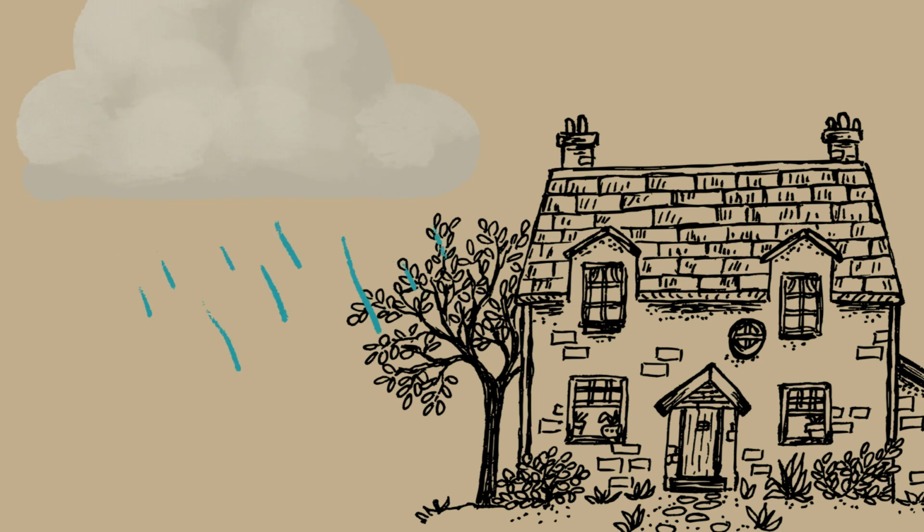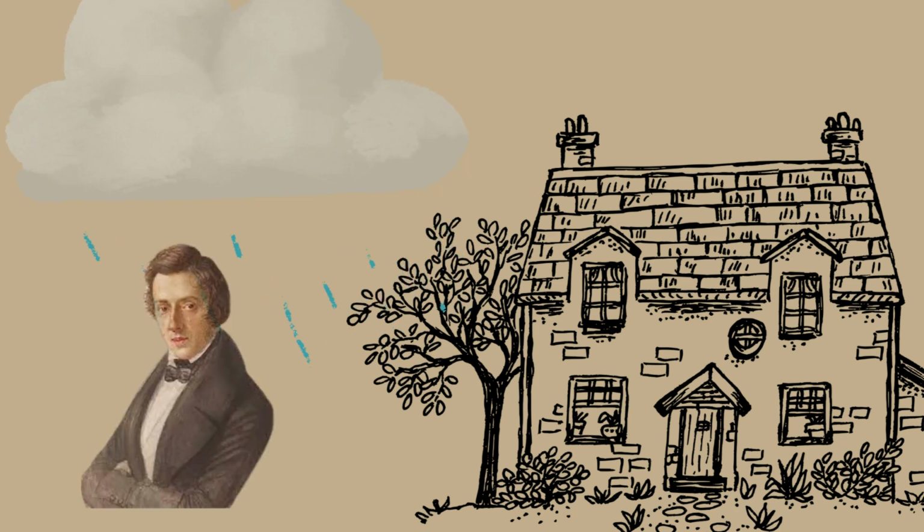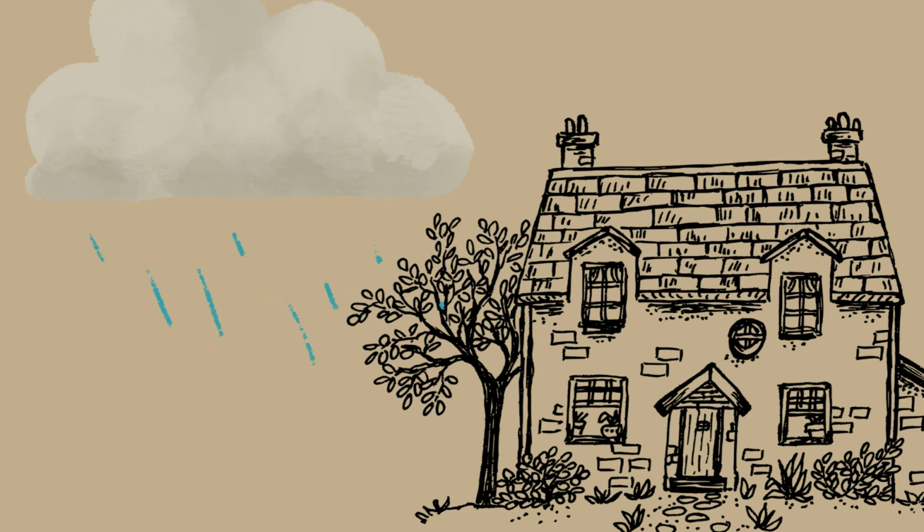Chopin wrote this piece when living in Mallorca, although some say it was written when he lived in France. Nevertheless, the first story makes more sense since it is said that a storm hit the island and it rained heavily for several months, driving Chopin mad because of the constant raindrops hitting the roof and the ground all the time, and that's why it gets the nickname, the Raindrop Prelude.